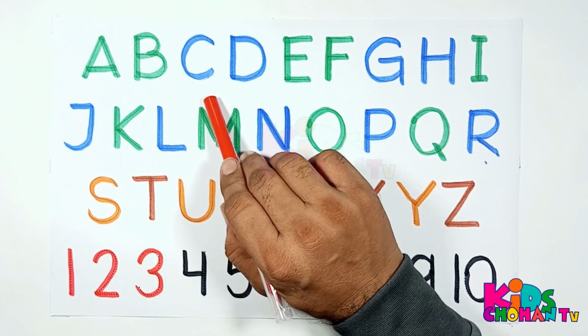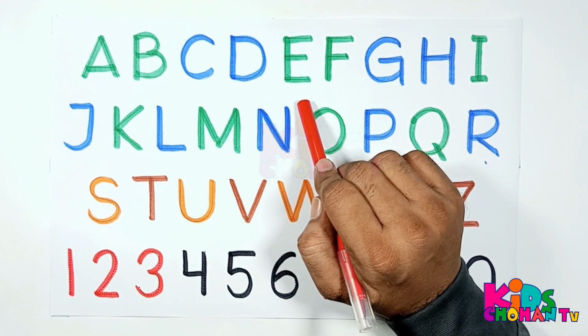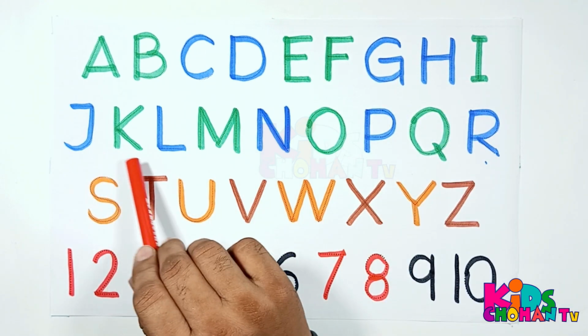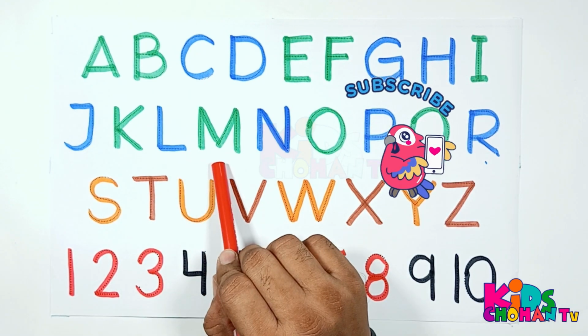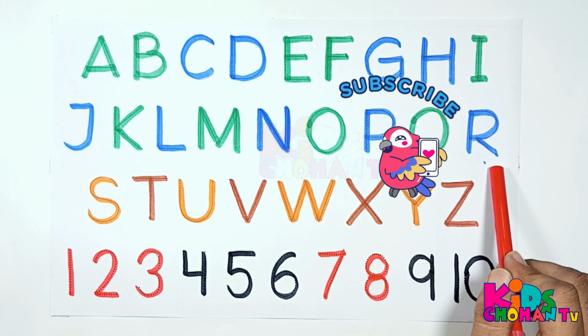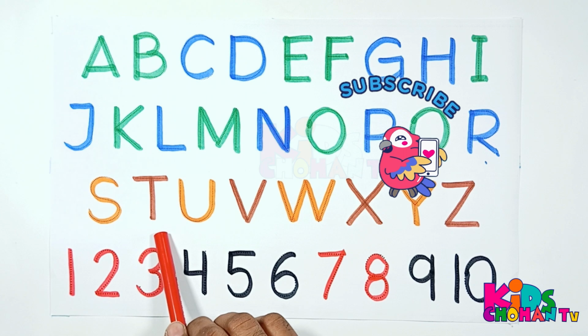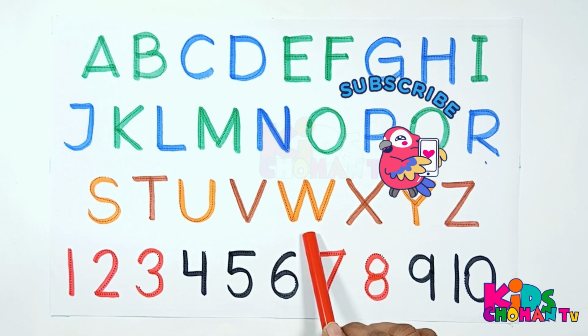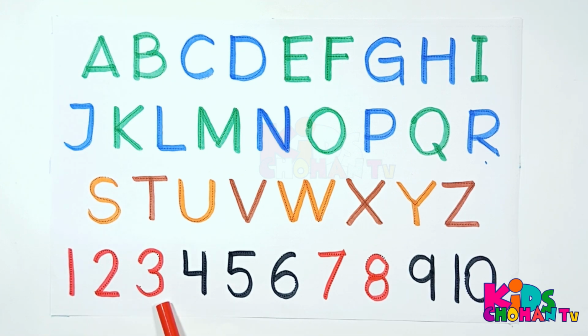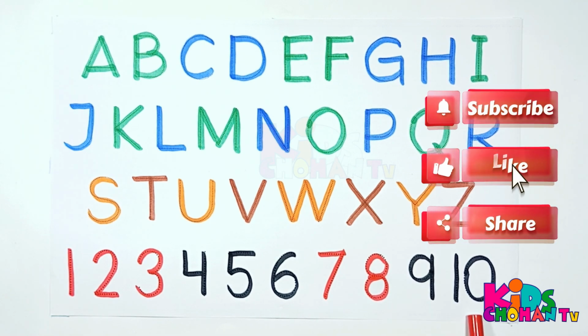A, B, C, D, E, F, G, H, I, J, K, L, M, N, O, P, Q, R, S, T, U, V, W, X, Y, Z. Numbers 1, 2, 3, 4, 5, 6, 7, 8, 9 and 10.